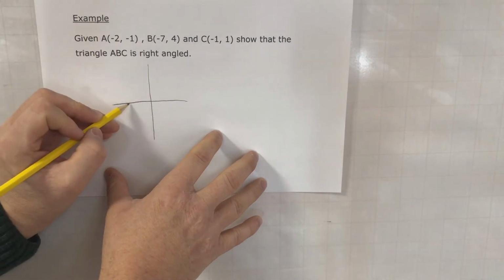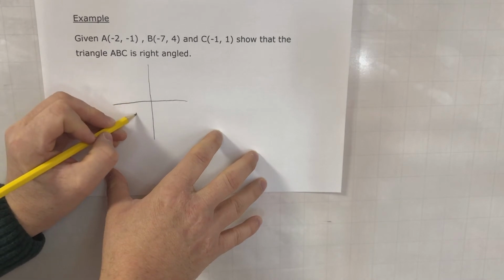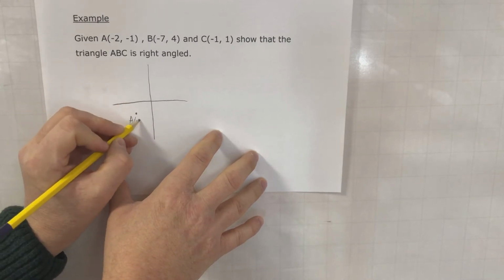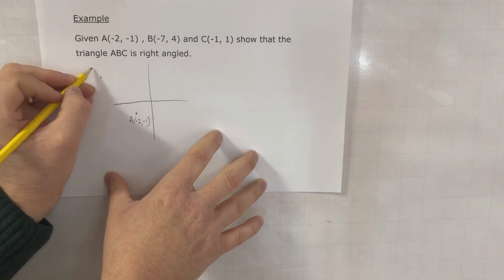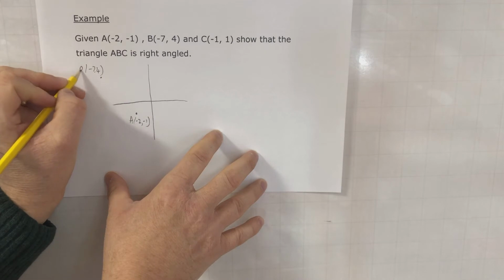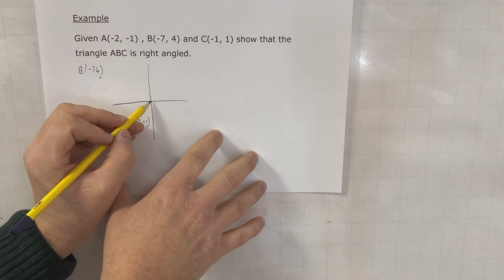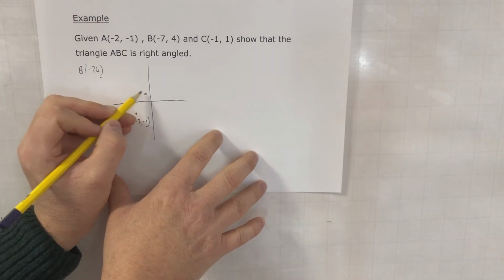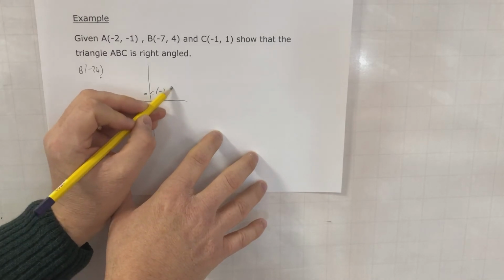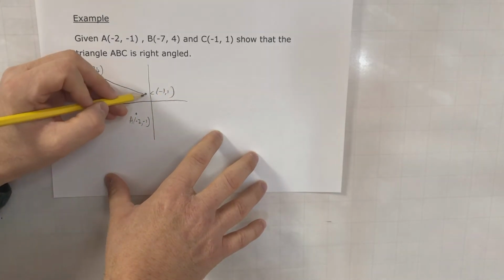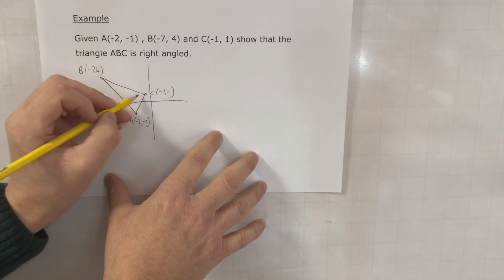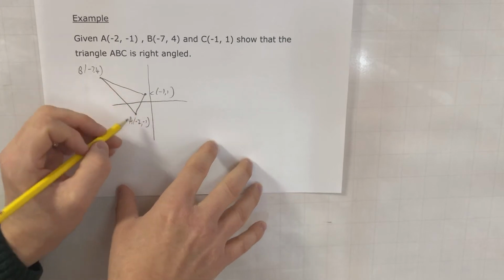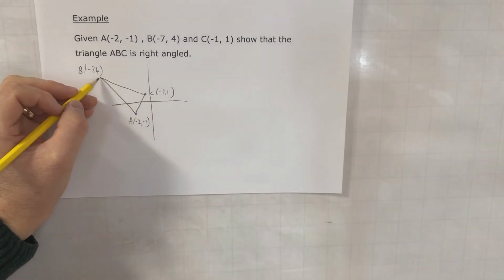So at minus 2, we're at minus 1, that's A. At minus 7, we're up at 4, that's B. And at minus 1, we're up at 1, that's C. And if we join those up, then one of those is a right angle, which looks like it could well be that. So we would need to find the gradient of BC and the gradient of AC.